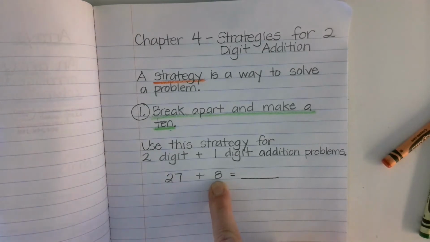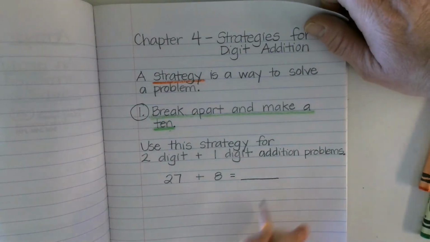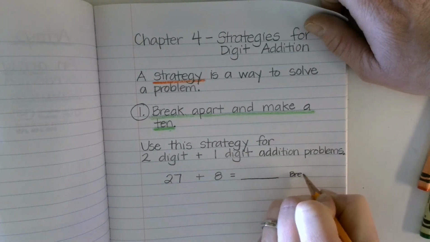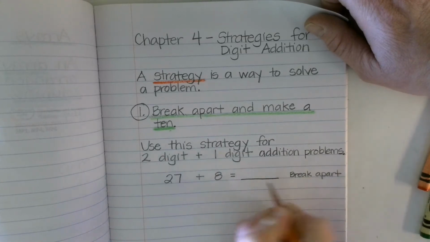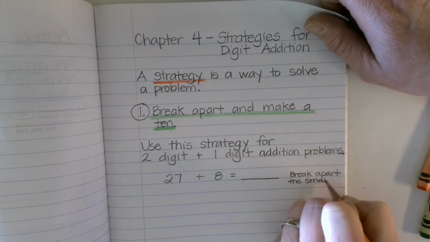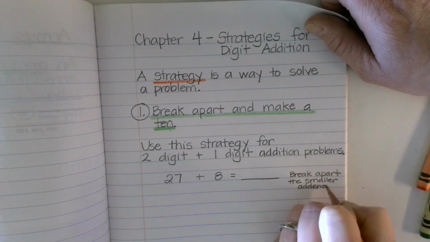And like we did before, we tent the smaller addend. Okay, tent or break apart the smaller addend. So I'm going to put that down. Break apart the smaller addend.